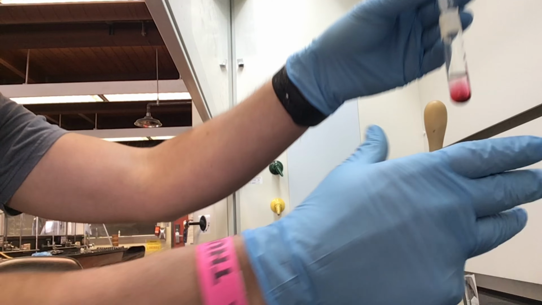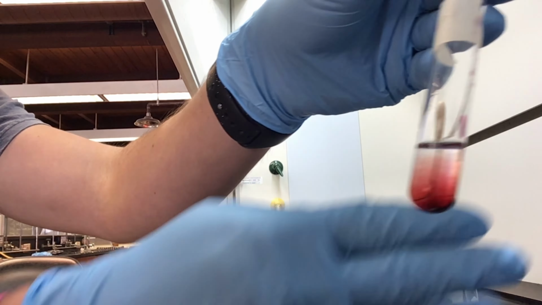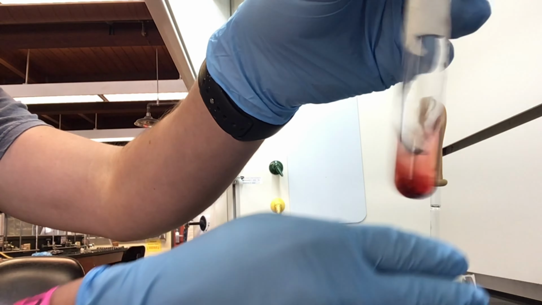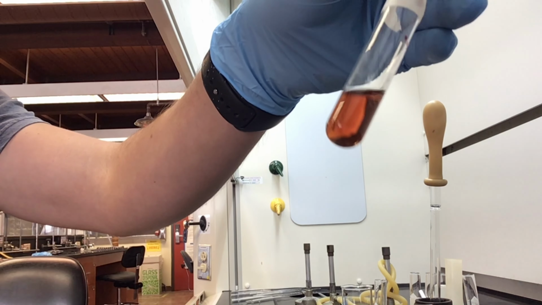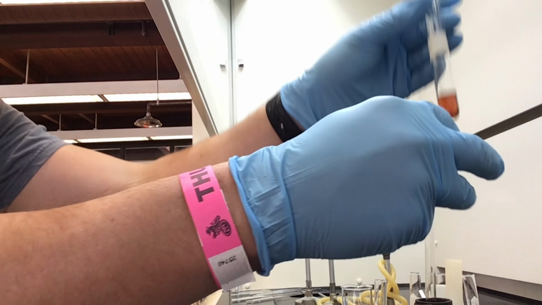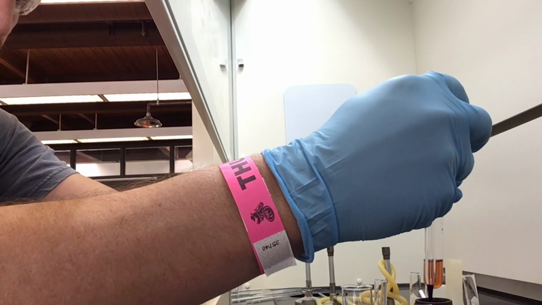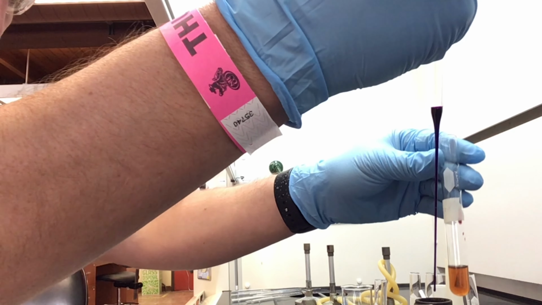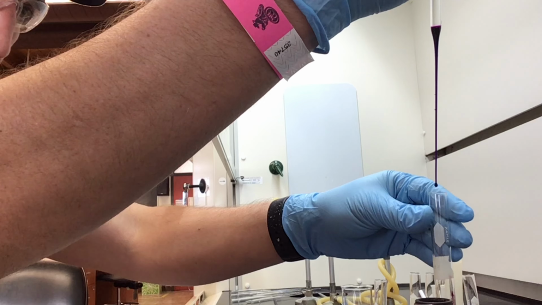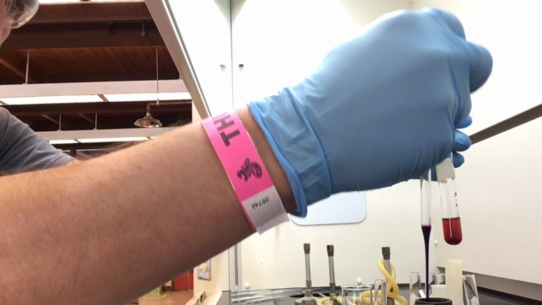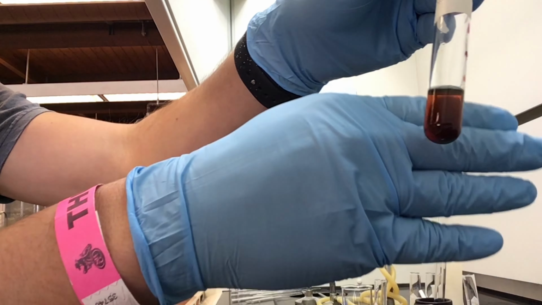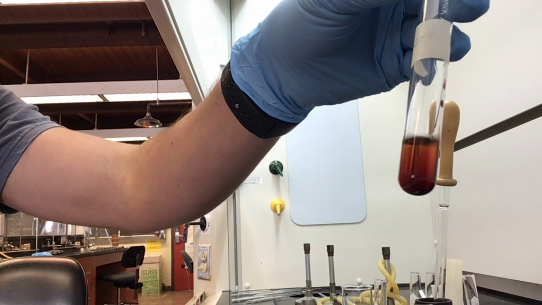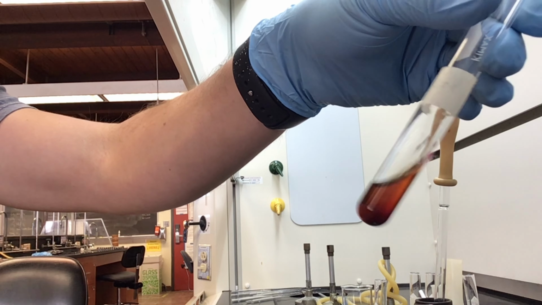I'm taking a look at it. It looks pretty cool, I must say. Give it a little shake, mix it up. That purple, it's not that vibrant purple anymore. You can't really see an obvious precipitate or anything, but there's definitely a color change, right? From that gorgeous purple. There you go. I added a couple more drops just to see if we see any significant or obvious change. But there you go.